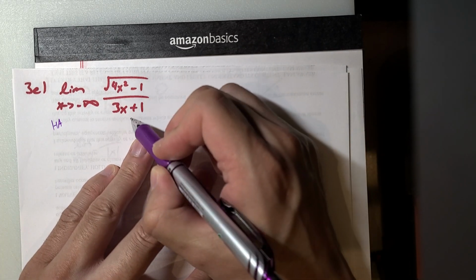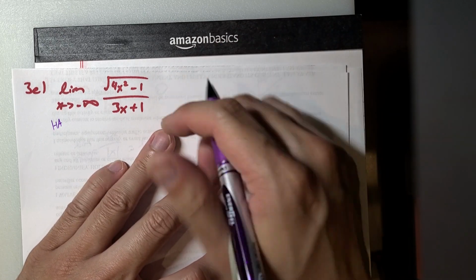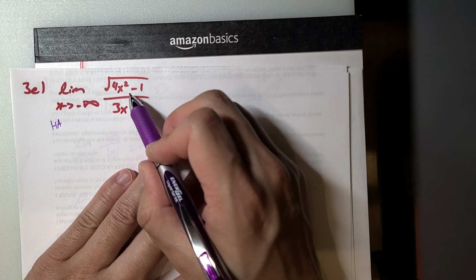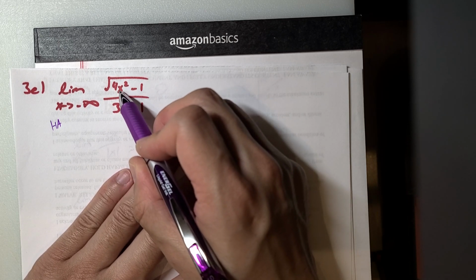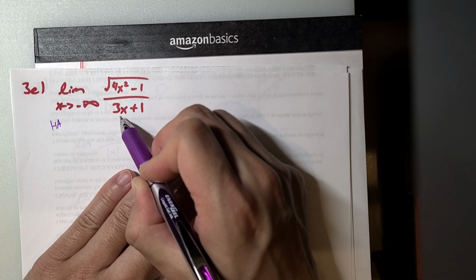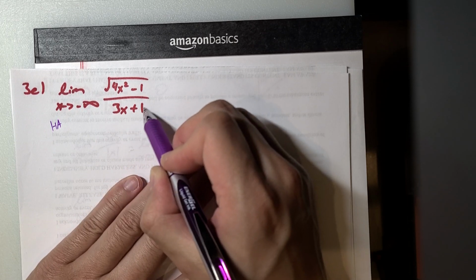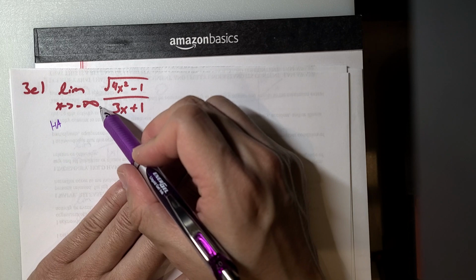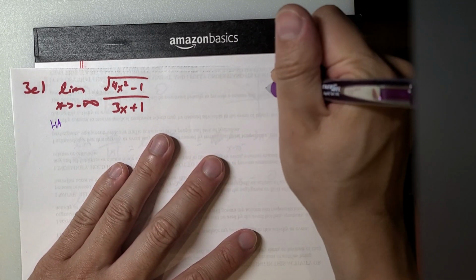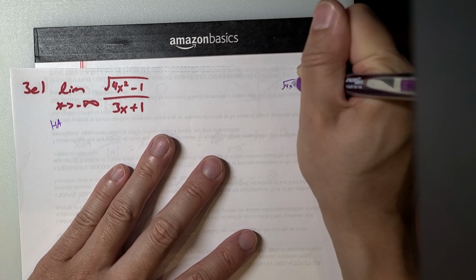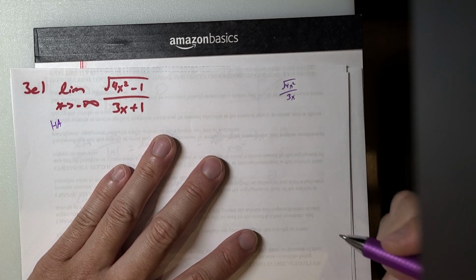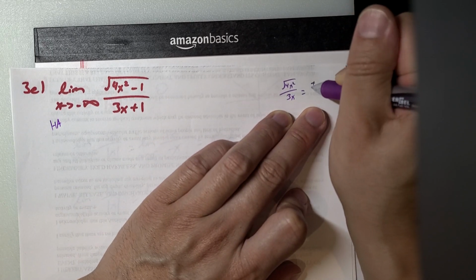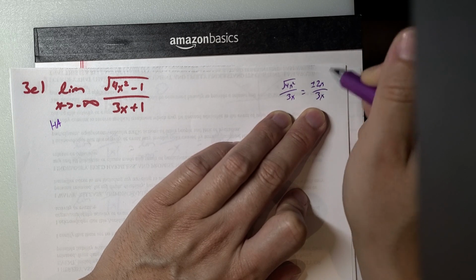Remember, when it's a polynomial over another polynomial, you could do the degree test. So we look at the biggest term, because everything else would be insignificant. For example, let's just take this example here. 3x, as x goes to infinity, this term would dominate, this one doesn't matter. Same thing at the top, 4x squared would dominate over a minus 1 as x goes to infinity or minus infinity. So we care about the biggest term, which will be 4x squared and 3x. This is the same thing as plus or minus 2x over 3x.